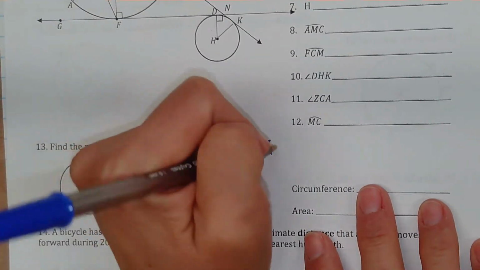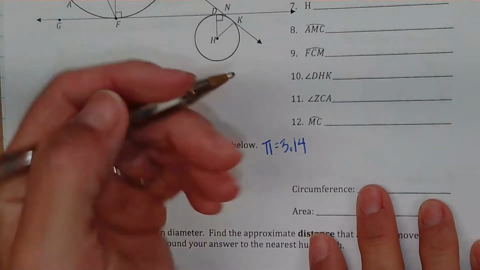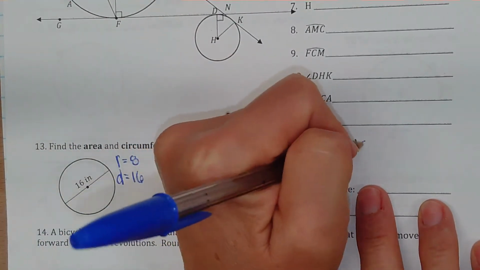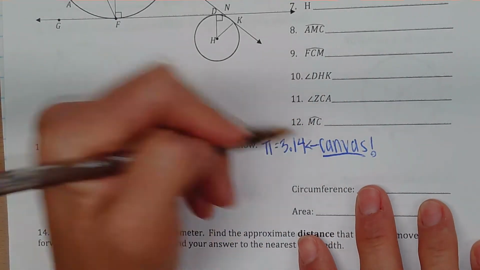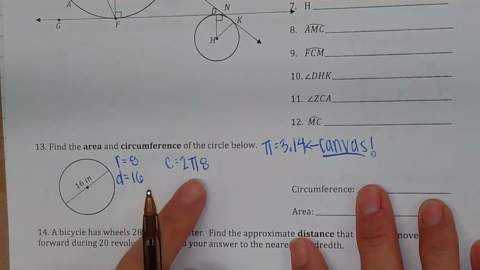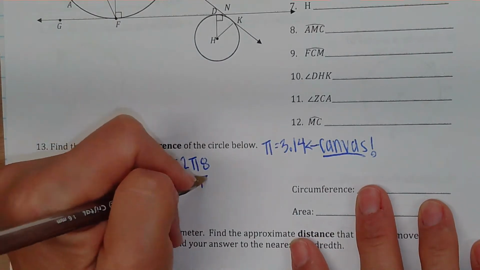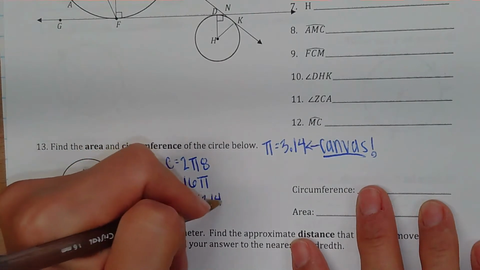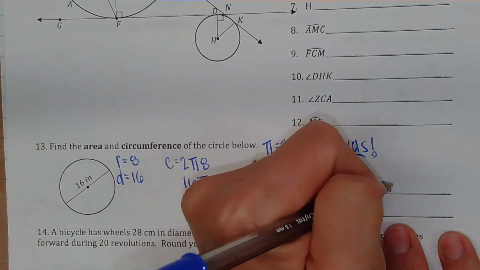Remember, you guys, we're going to use 3.14 for pi because on Canvas, it doesn't have a pi symbol. So just use 3.14 for pi. This is what you want to use, and then round accordingly. So we're going to do 2 times pi times 8, which is going to be 16 pi. And we're going to multiply that 16 times 3.14, and we will get 50.24.